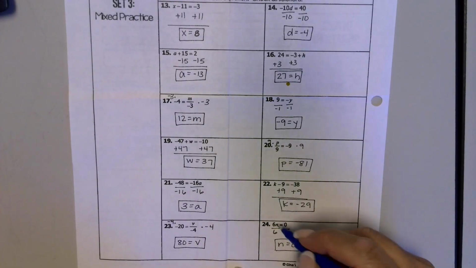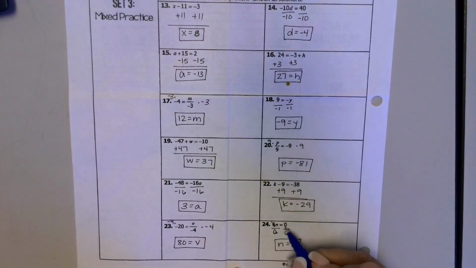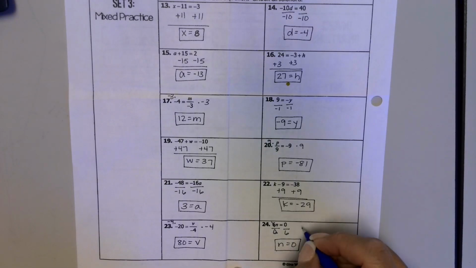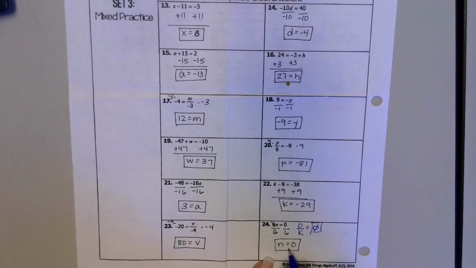With number 24, we divide 6 and we divide 6, and we end up with this 0 over 6. So when we have a 0 over a number, we can look at this as saying, okay, this is okay. I have 0 over some number, and so my answer is going to be 0. Okay, which is what I have. I have an answer of 0 right here.